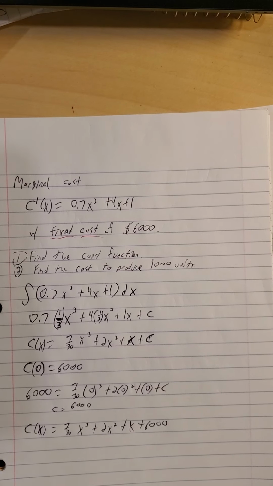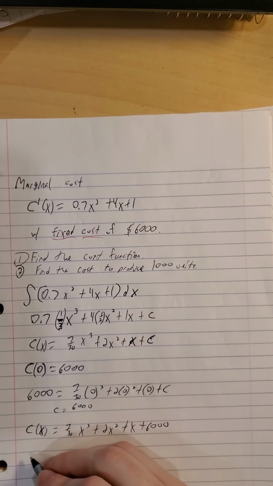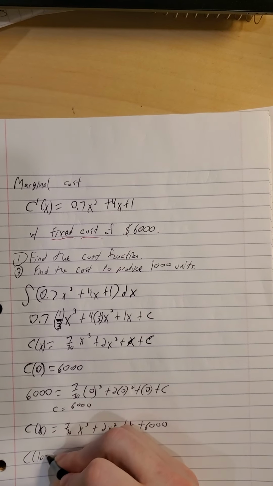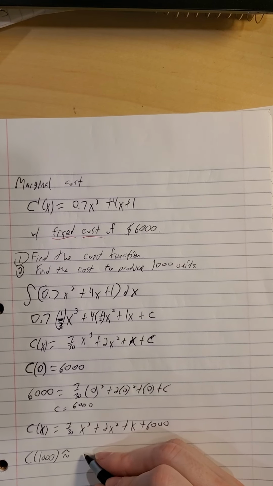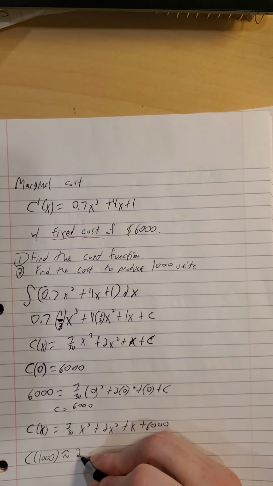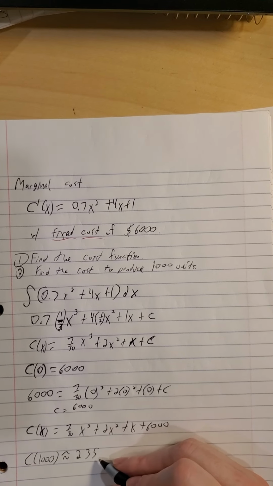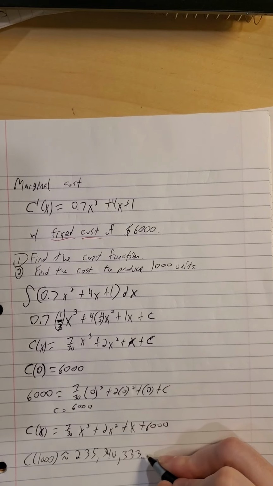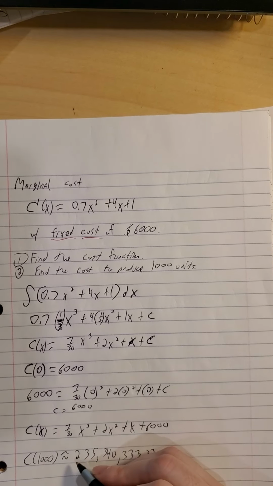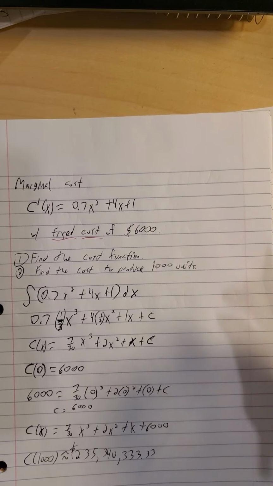So then to find the cost of 1,000 units, we're just finding C of 1,000, and that lands us at approximately, let's see, 235,340,333 and 33 cents. So that is in dollars.